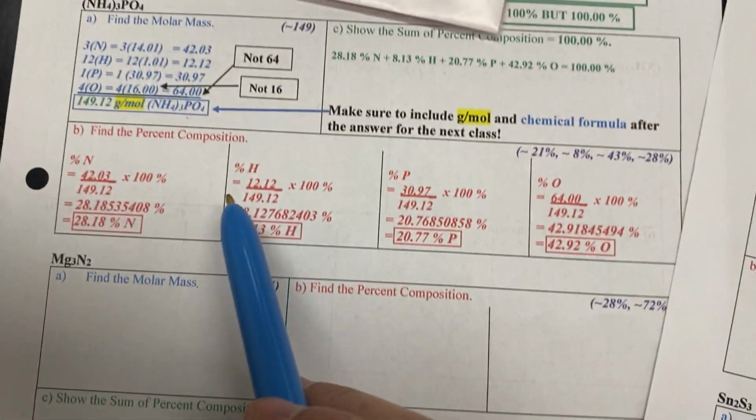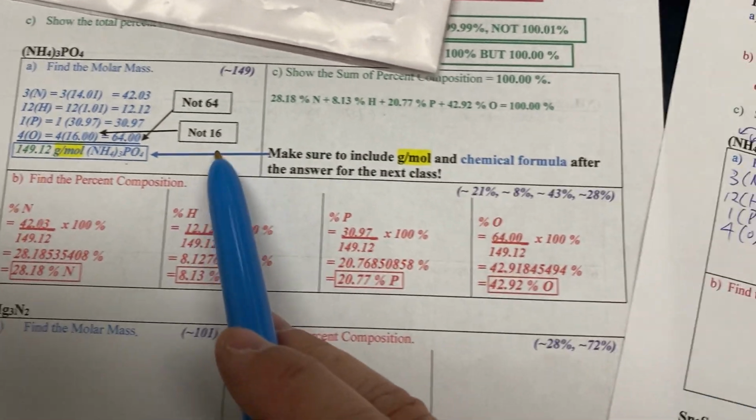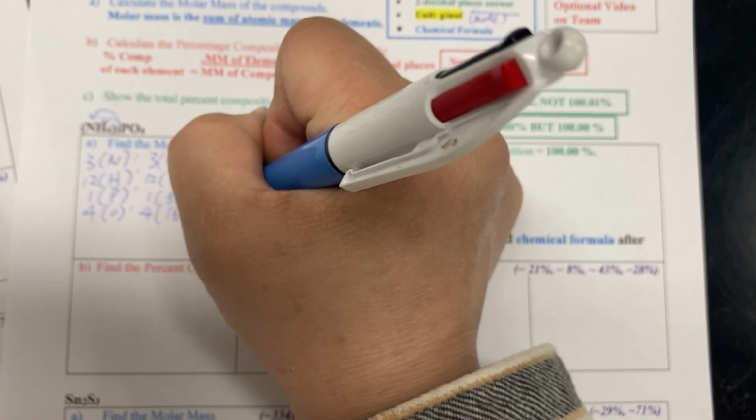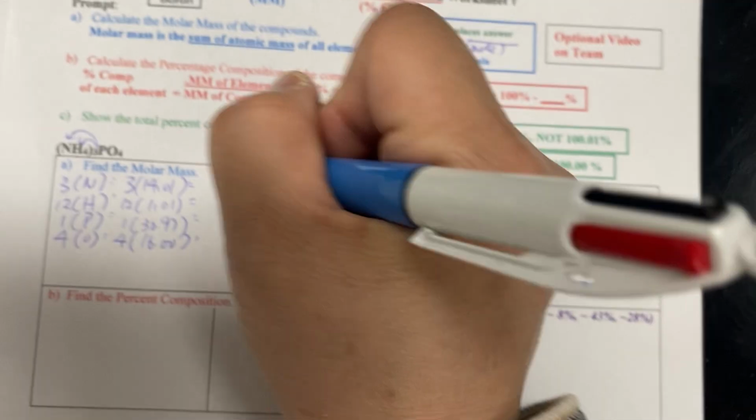Now, make sure that you write down 2 decimal places. Don't put down 16, as I told you here, don't write down 16. That's wrong for molar mass. Okay, so you multiply them. So 3 times 14.01 is 42.03.